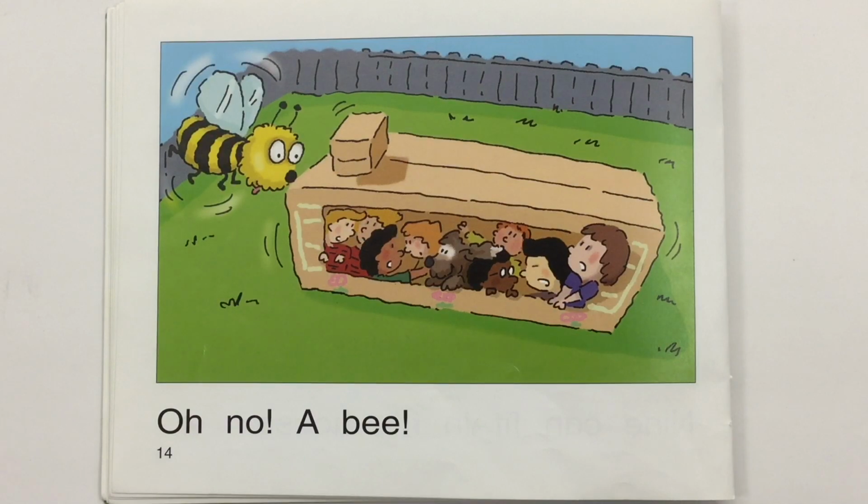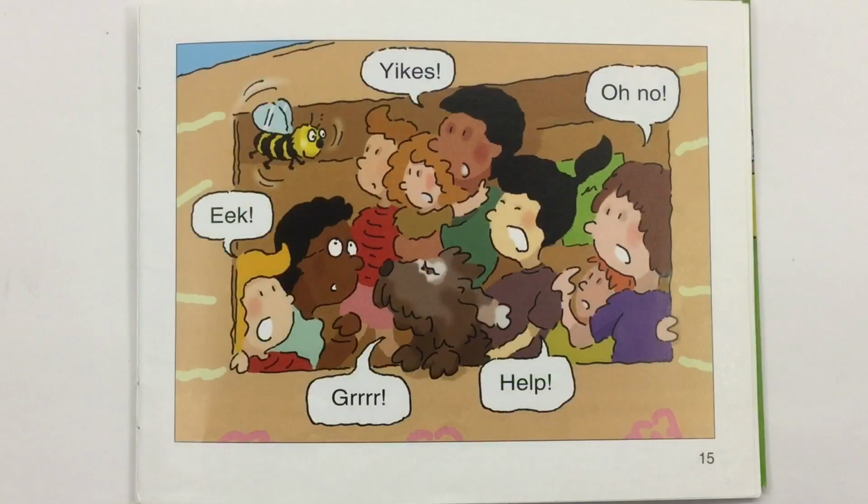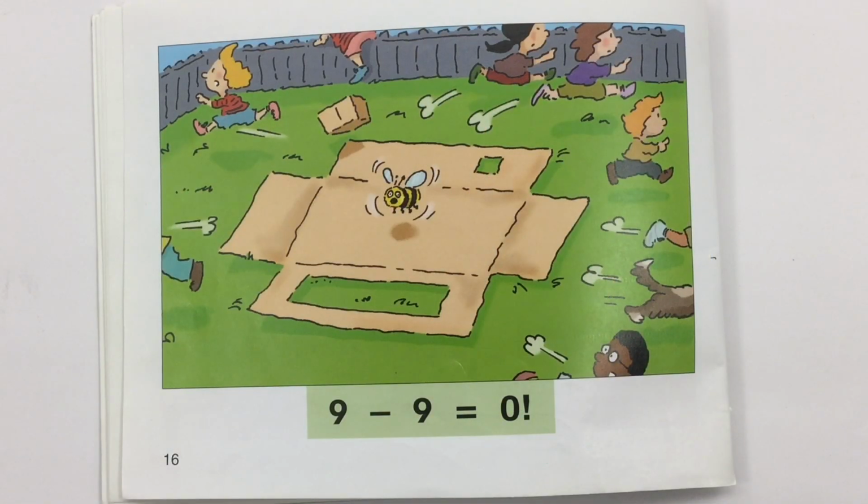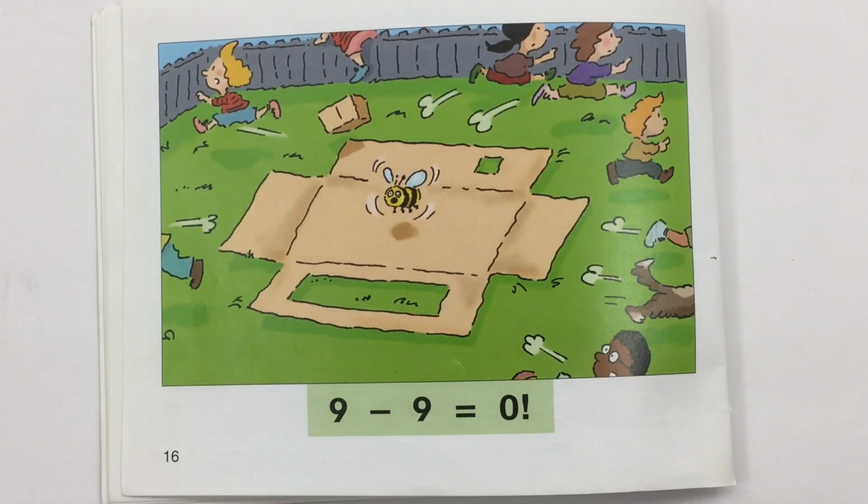Oh no, a bee! Eek! Yikes! Oh no, help! 9 take away 9 equals 0.